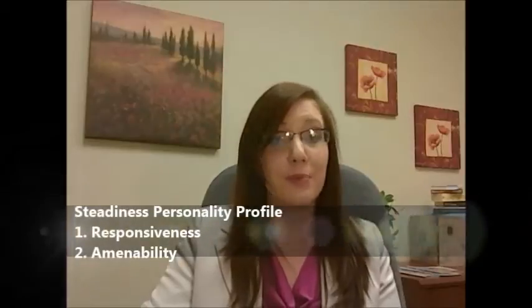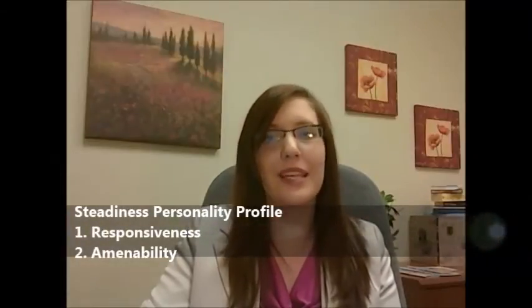And now on to the steadiness profile type. The steadiness profile type is described by responsiveness and amenability. In other words, they are emotionally expressive, personable, non-argumentative, cooperative, and extremely supportive when it comes to emotional trouble and trials. They play a critical role in the workplace because they're highly dependable and provide stability within a group which would otherwise be unpredictable. So they are the people that everyone else kind of anchors towards, that they know they're always going to be there.